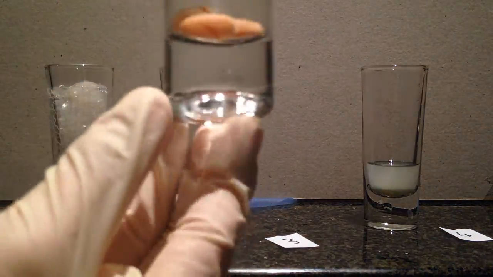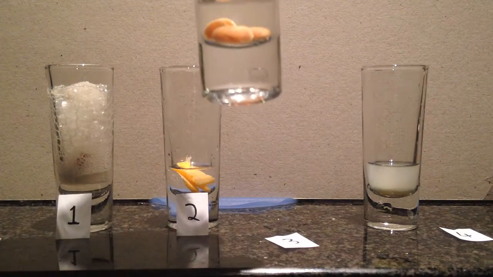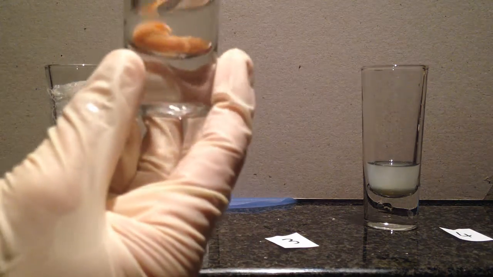Okay, number 3. Draw that up a bit. There are some bubbles, not a lot, but there are bubbles. Very little.